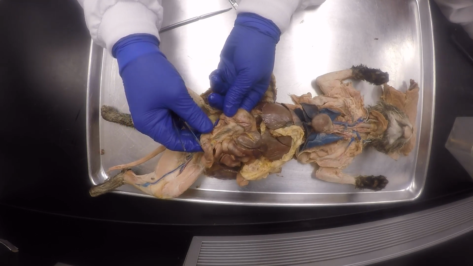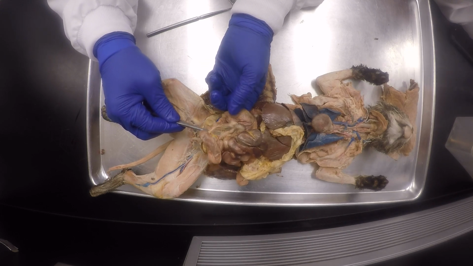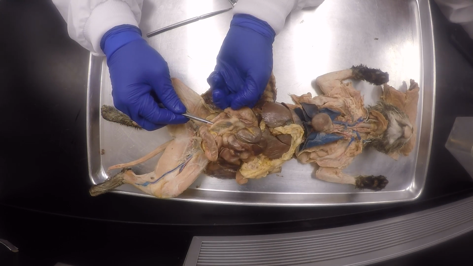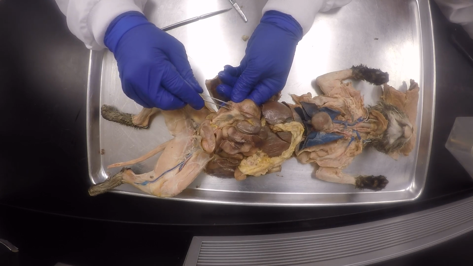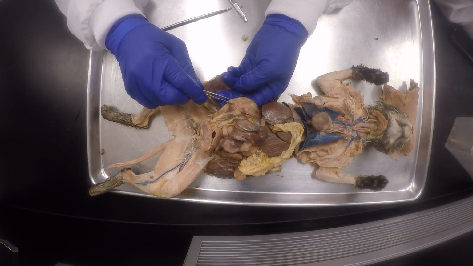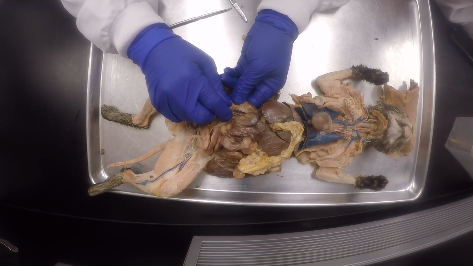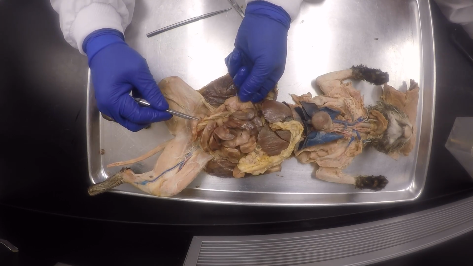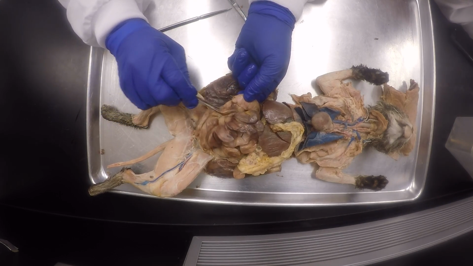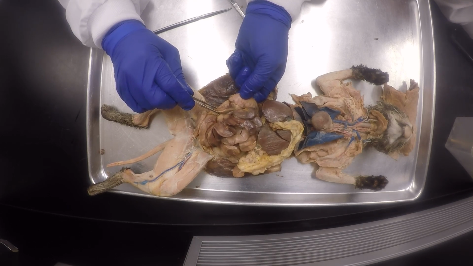This will be your marker to see. So this is the terminal part of the small intestine, the ileum, okay? And there's the ileocecal junction. This little tube here is the cecum, and then the colon up there. So this is the ascending colon. If I put a pin close to the ileum right here, this will be the ascending colon, okay?